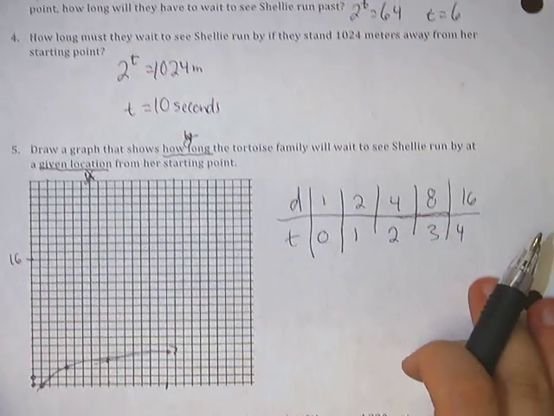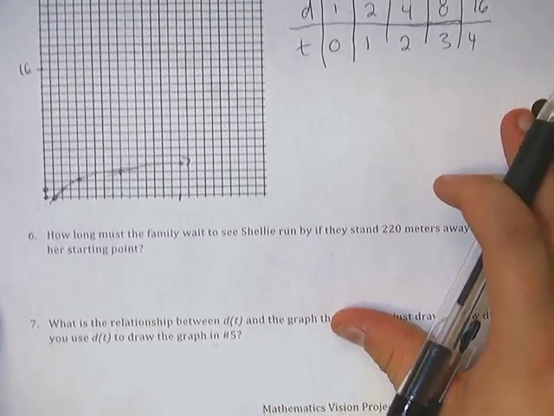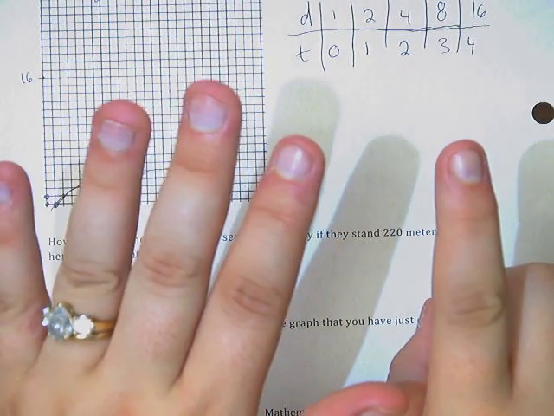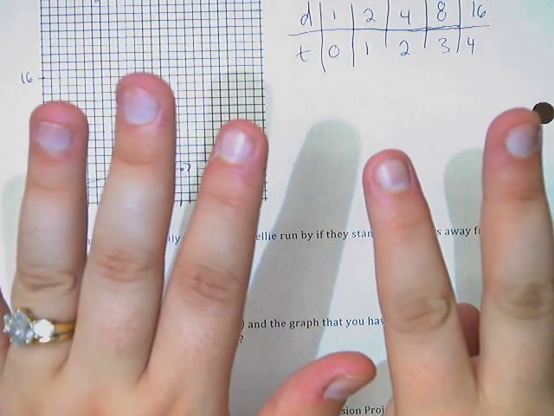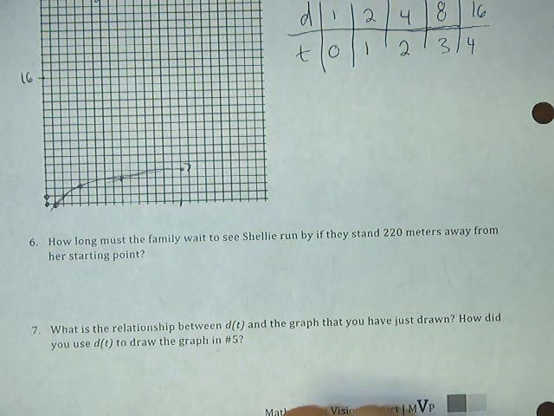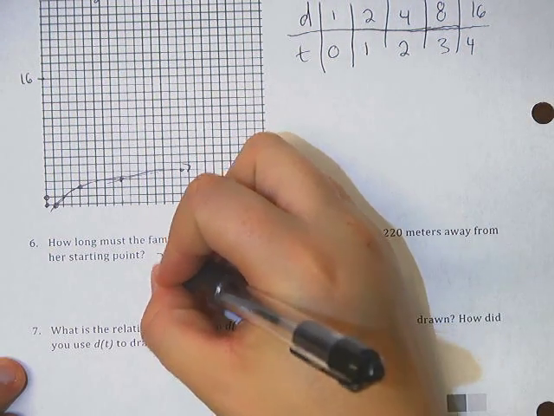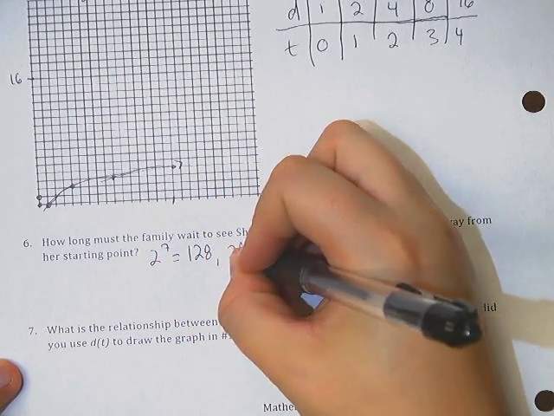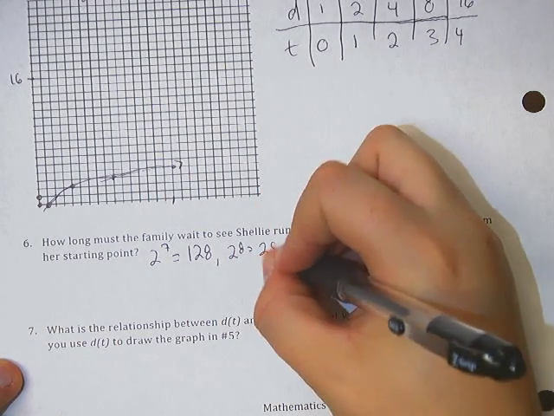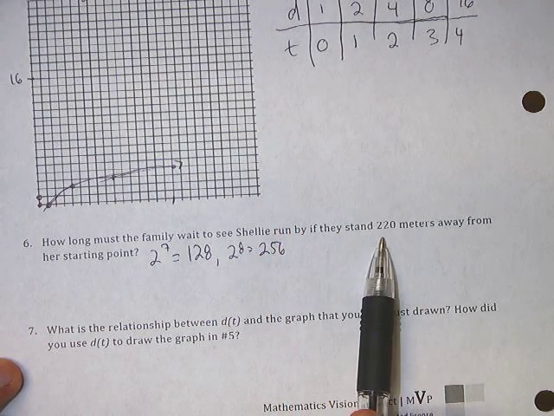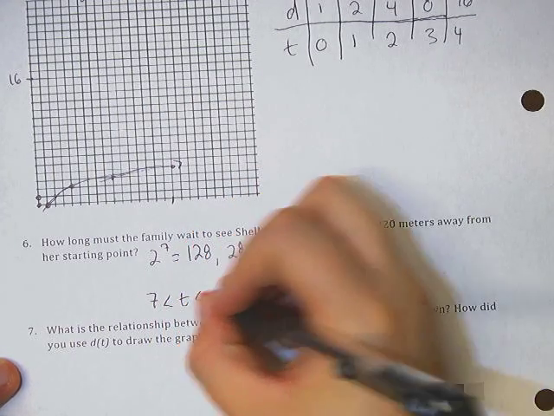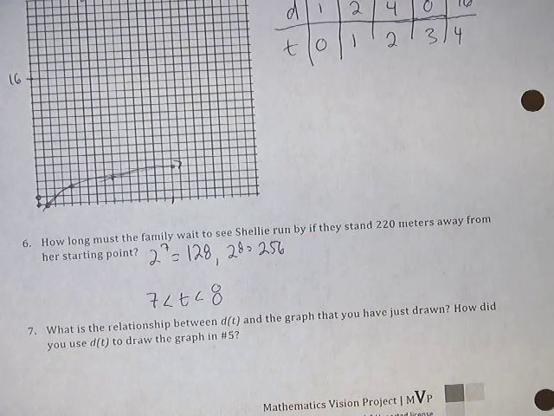So once again, we know it's going to be less than 10 and greater than 6, because 6 seconds is 64 meters, 10 seconds is 1,024 meters, so it's not near that long. So if we think, okay, we're counting again, 6 is 64, 7 is 128, 8 is 256. So 2 to the 7th equals 128, 2 to the 8th equals 256.